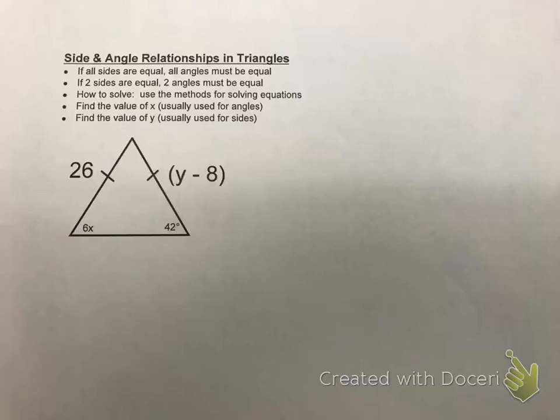Hello everyone. The topic for today is side and angle relationships in triangles. Right now I want you to pause the video so you can copy down your notes and then resume when you're ready.